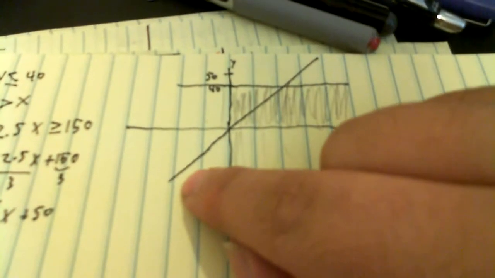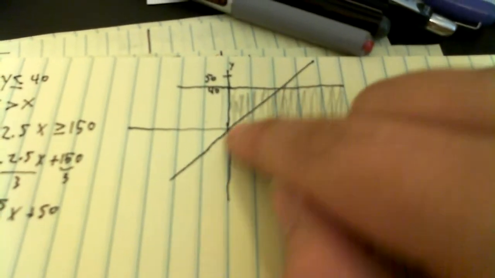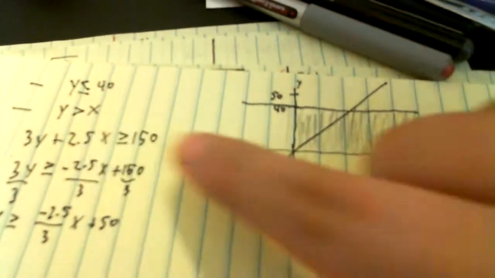Okay, good enough for me. There is one thing that's important. It says y is greater than x, but not equal to x. So technically, I overlooked this detail: your line should actually be dashed, not a solid line, because it's strictly greater than.